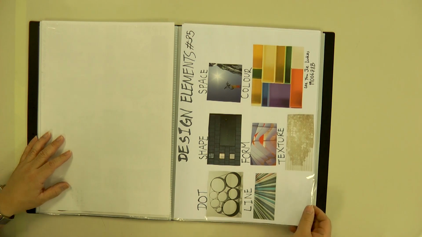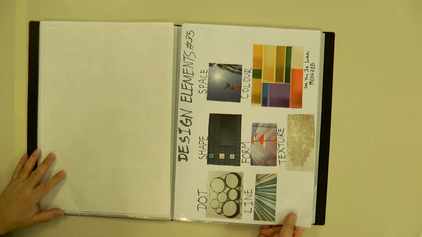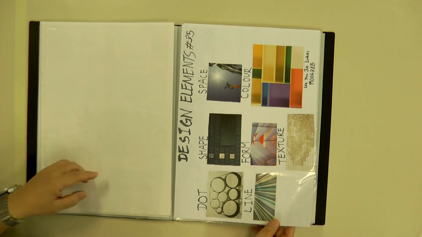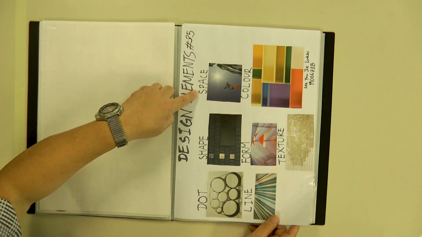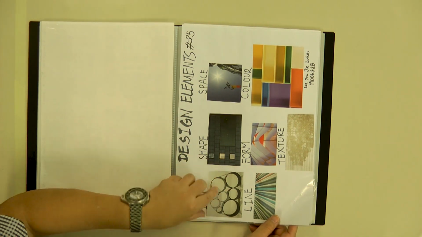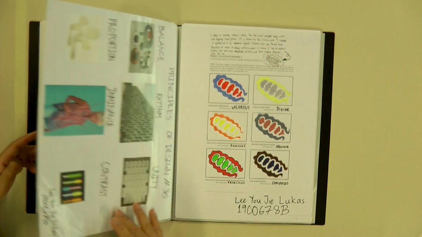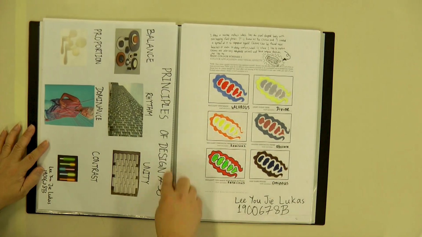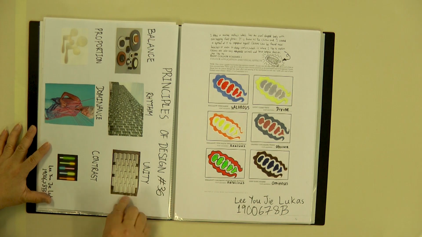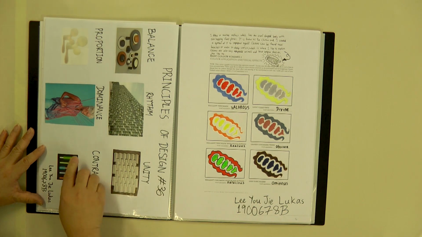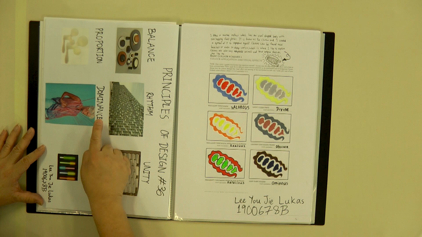Traditionally, we will still meet face-to-face, and things can be a little bit easier. So design elements, there are 7 of them: space, shape, dots, and then you choose pictures and stick them on. And principles of design, number 36, using pictures to represent unity, dominance, rhythm.